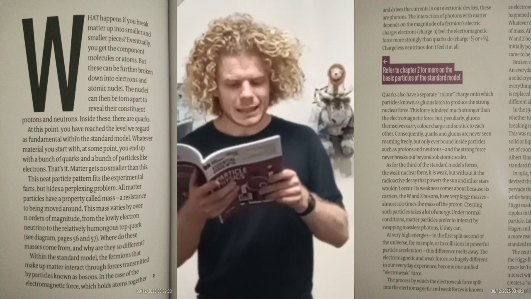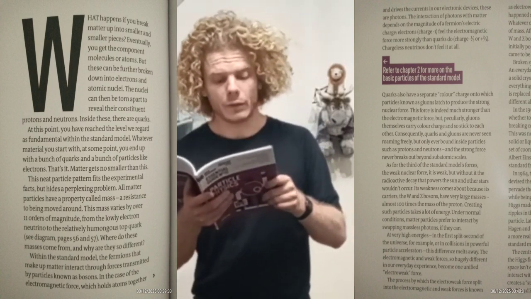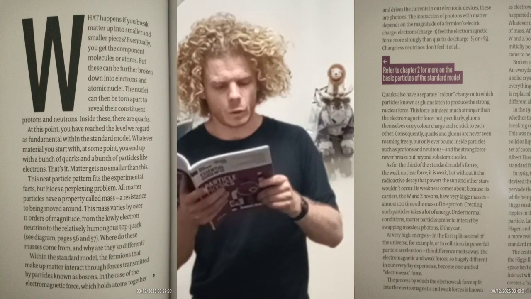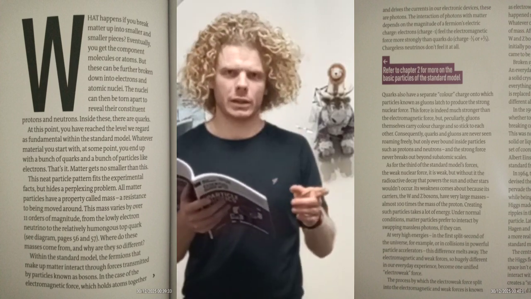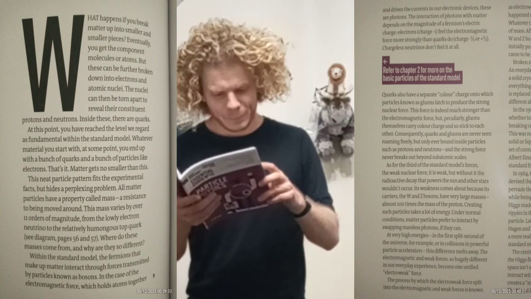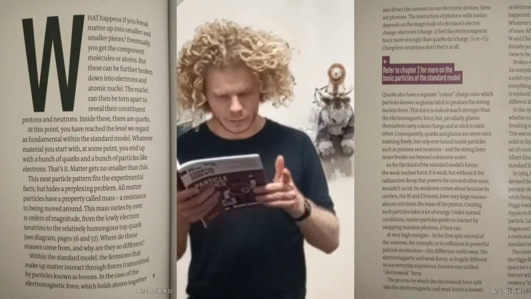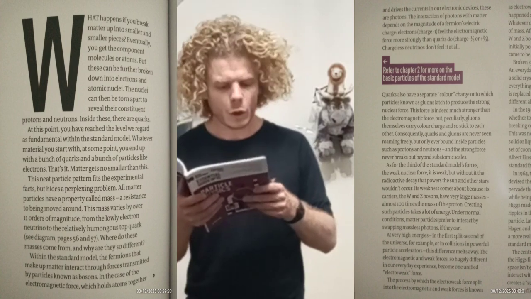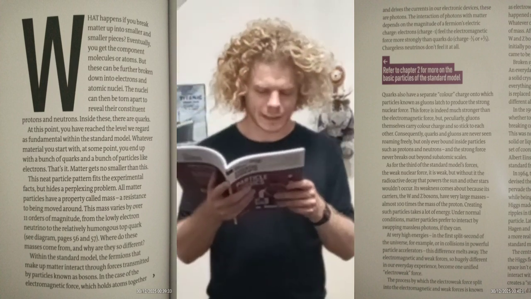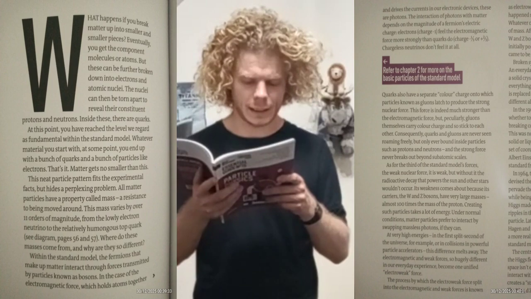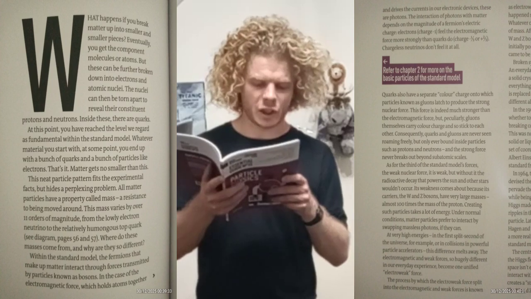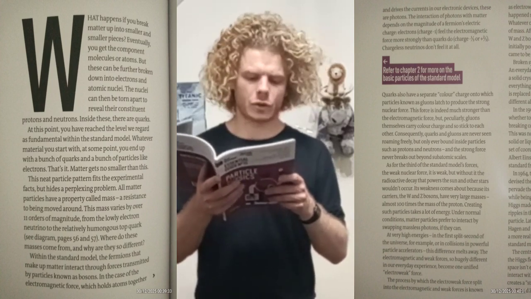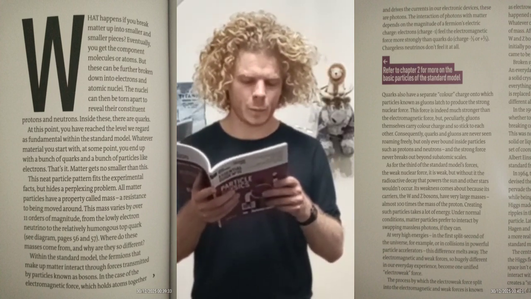This force is indeed much stronger than the electromagnetic force, but peculiarly gluons themselves carry color charge and so stick to each other. I don't really get what color charge was. Consequently, quarks and gluons are never seen roaming freely, but only ever bound inside particles such as protons and neutrons, and the strong force never breaks out beyond subatomic levels.